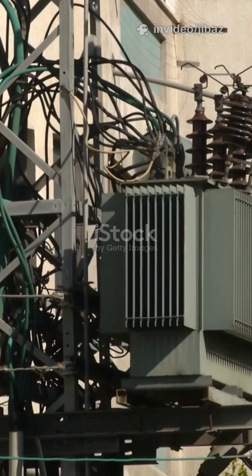Next is the full-wave rectifier. Here, we use a center-tap transformer and two diodes. Each diode conducts on alternate half cycles, but the output polarity remains the same. Now we've doubled the frequency of the pulses, giving smoother DC.